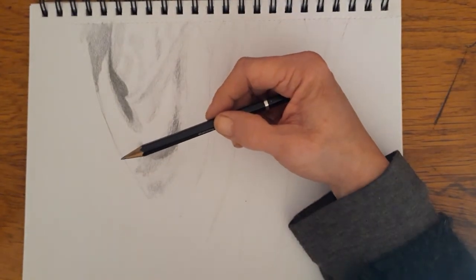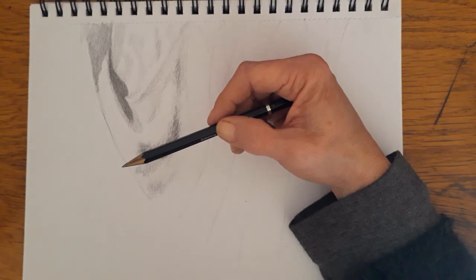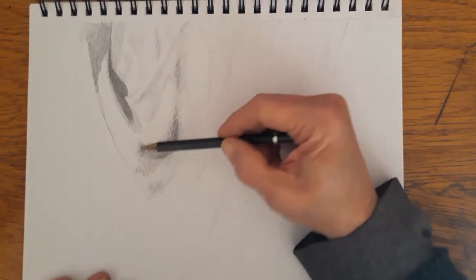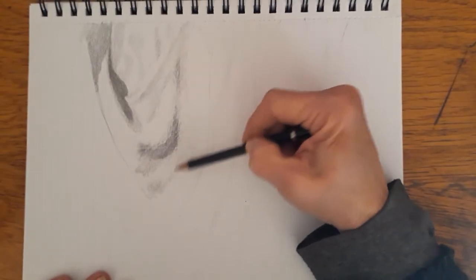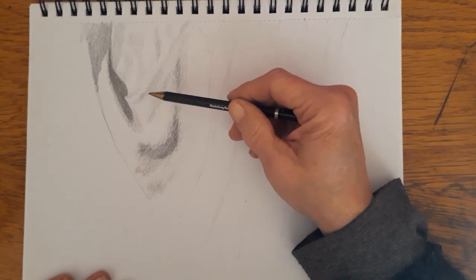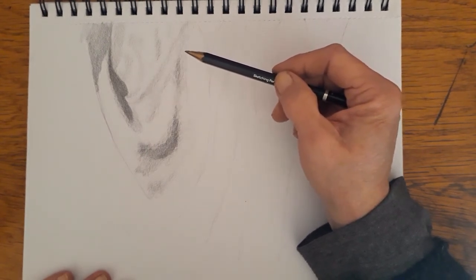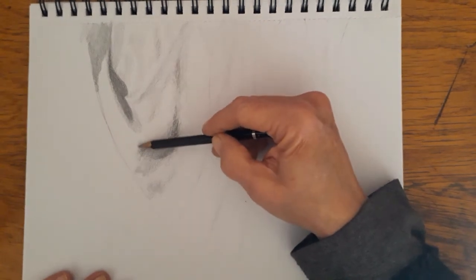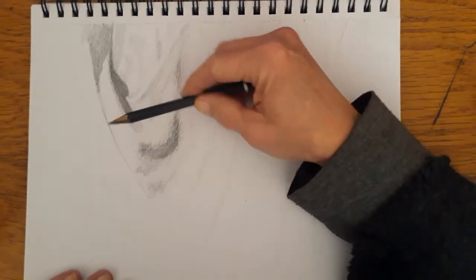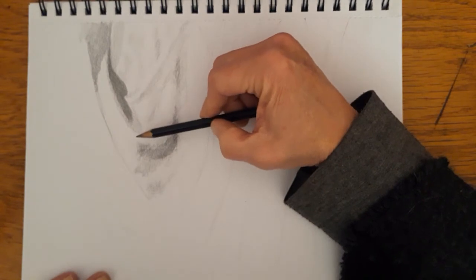If I remember correctly, one of the last edges is somewhere around in this area. Let me try to find it again. I sometimes have trouble finding it. Yeah, it's this one here. Okay, so let's work on the last edge first.